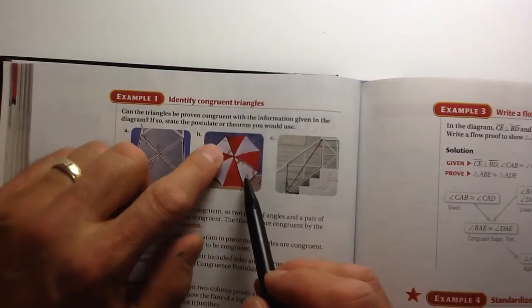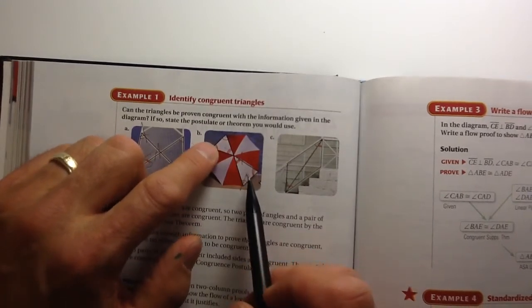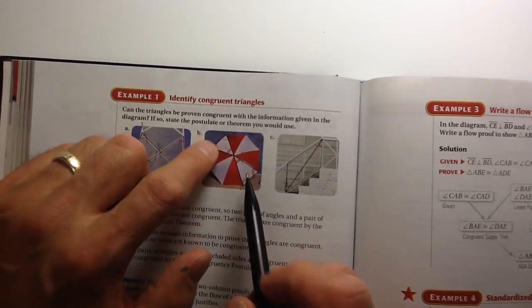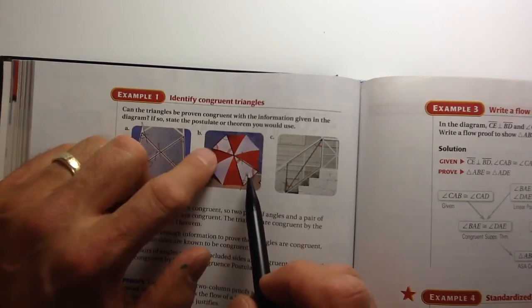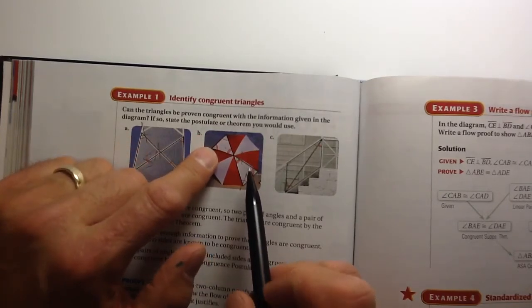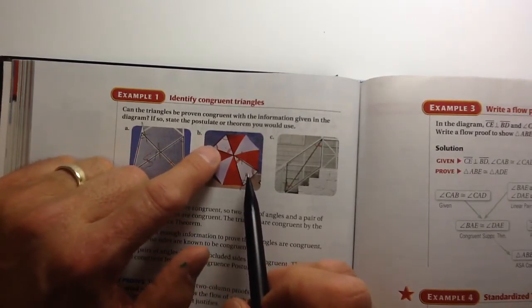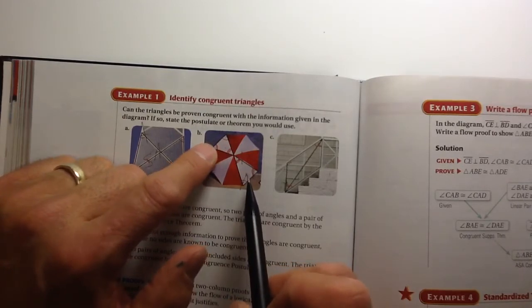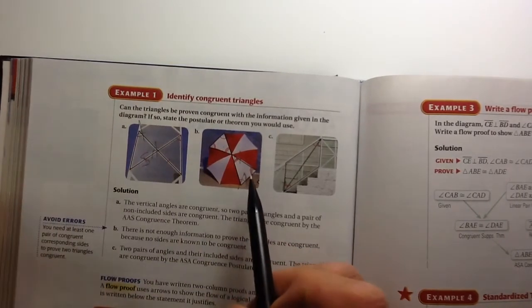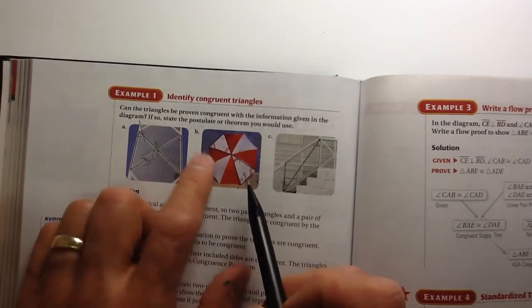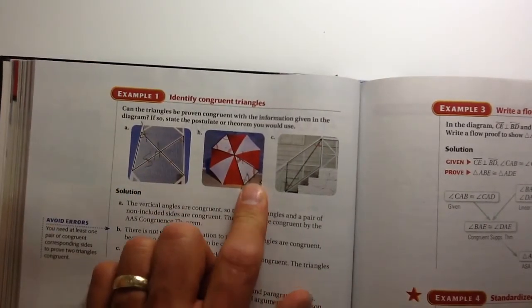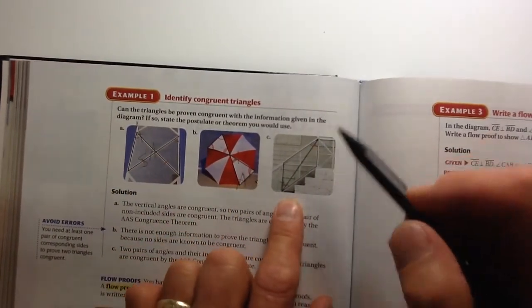So these two triangles here, they might be the same shape, but they are not the same size, or at least we can't prove that they are the same size. So I can say that they are similar, but I cannot say that they are congruent. So angle, angle, angle is not sufficient to prove congruence.